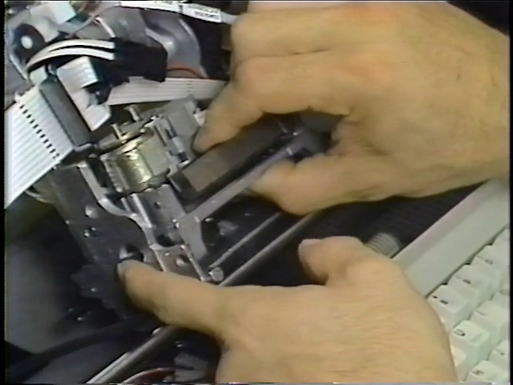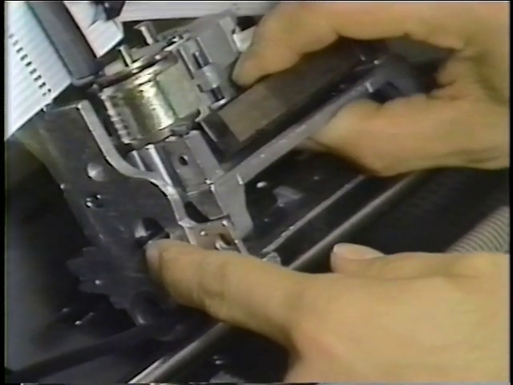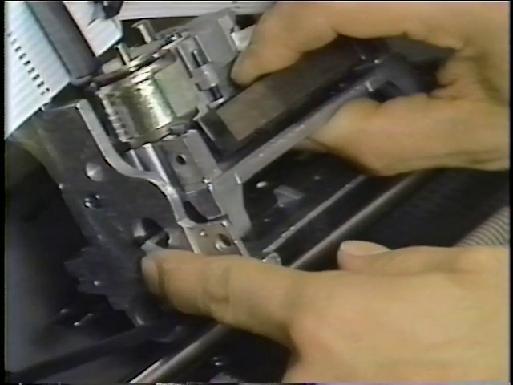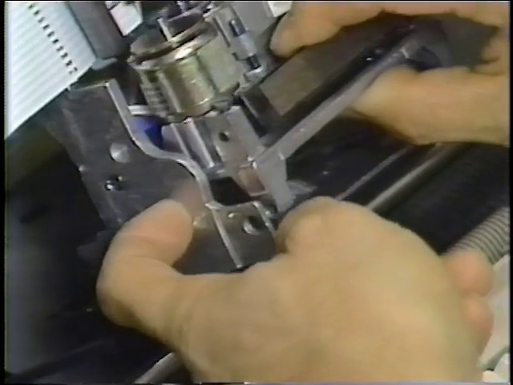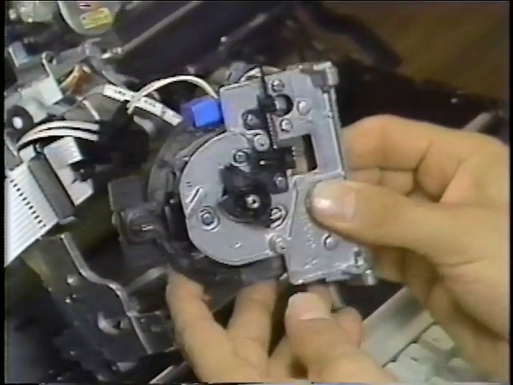The end of the homing flag sticks out through a hole in the left side of the carrier. Be careful not to damage the flag. Push the flag in and remove the selection plate through from the carrier.